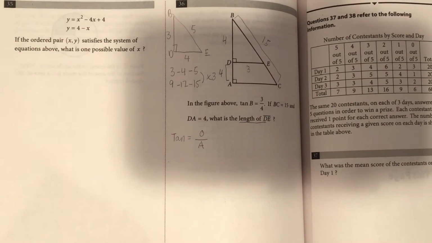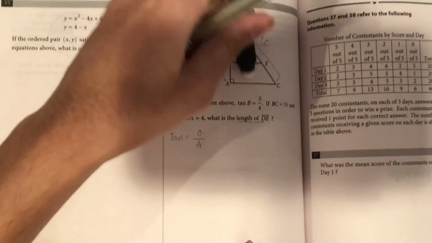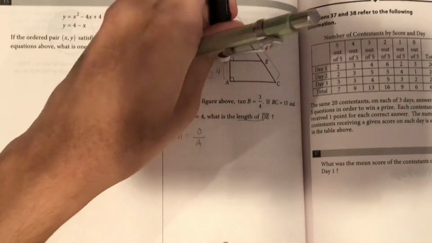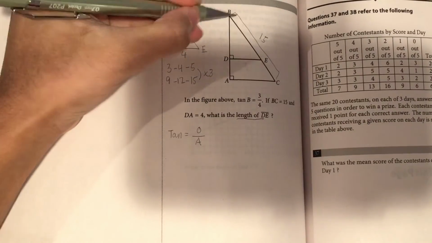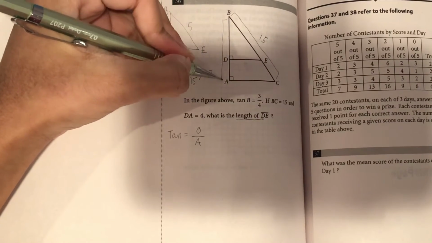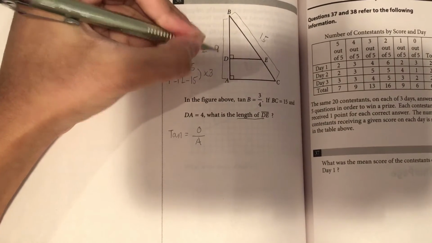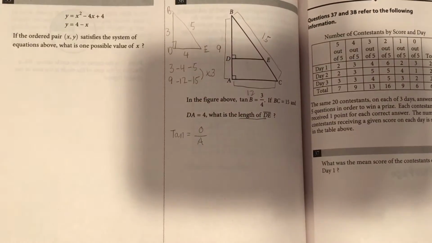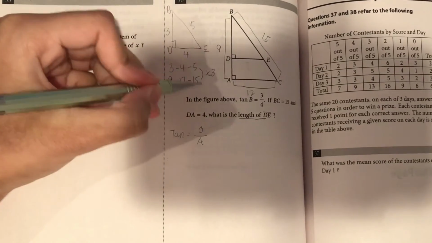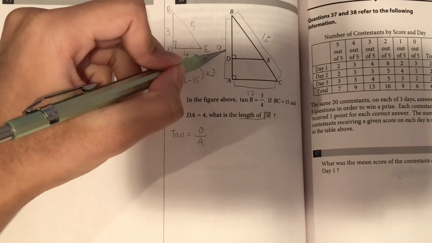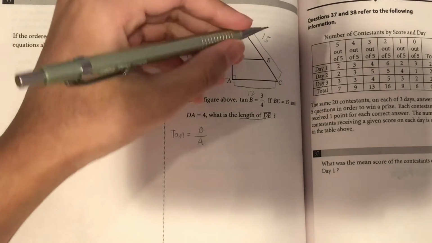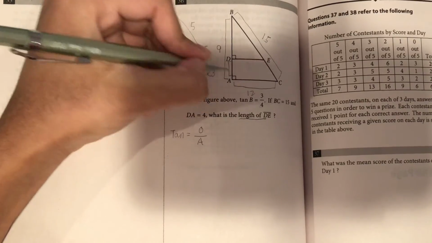I'm just going to erase this part here, and I'm also going to erase this because I'm running out of space. So this whole thing is 9, and this whole thing is 12, because we found the ratio of our bigger triangle by multiplying by 3. So our bigger triangle has sides of 9, 12, and 15. Now we know that DA is 4. I'm just going to label that again.